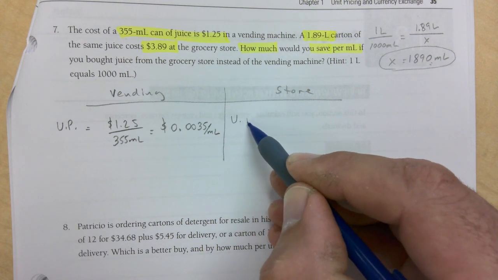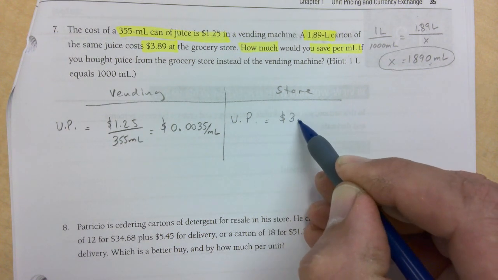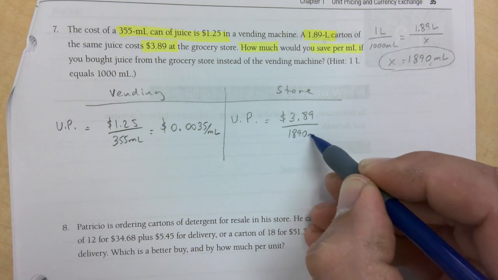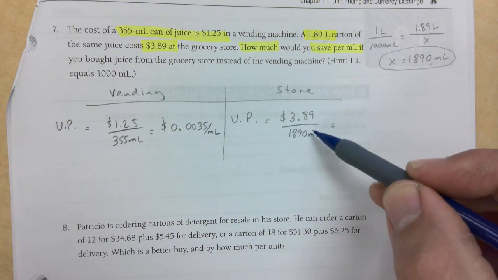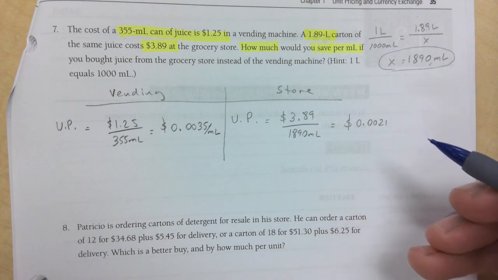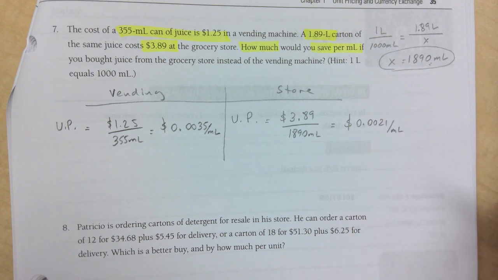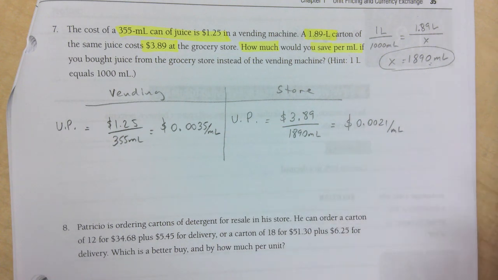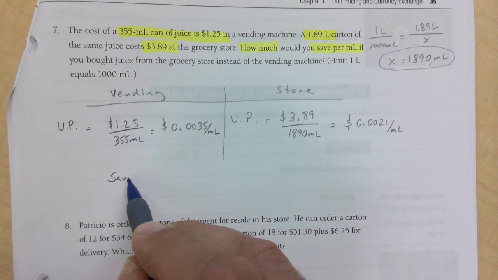So unit price for the grocery store, it costs $3.89 for 1890 mLs. And if you divide this, you get 0.0021 per milliliter. So you can tell that the store is cheaper, but we need to figure out the savings here.